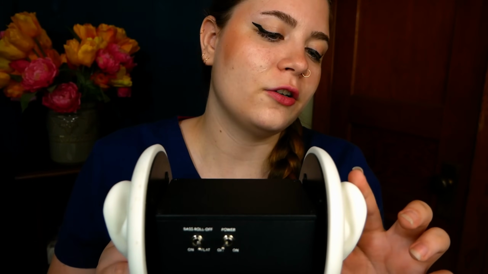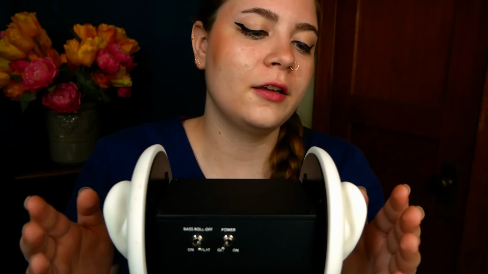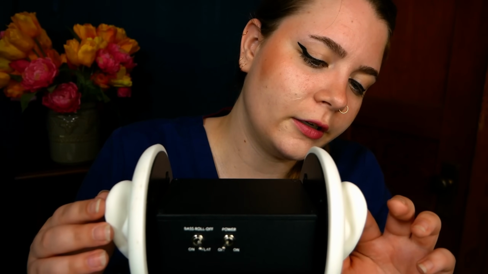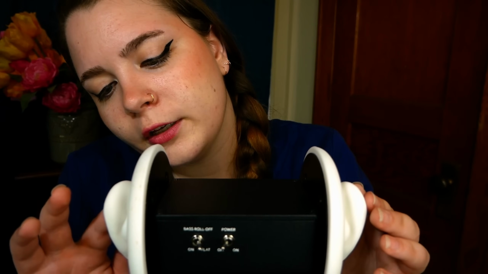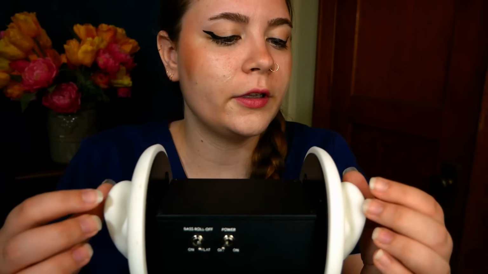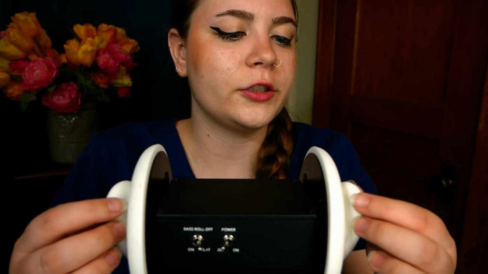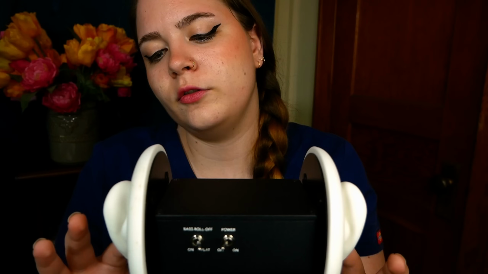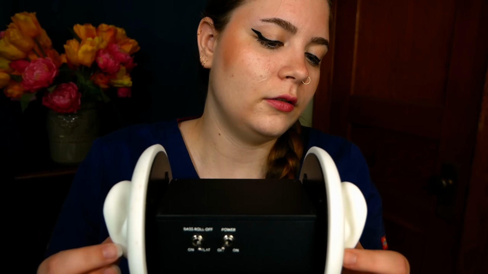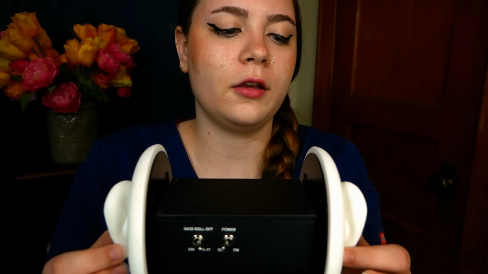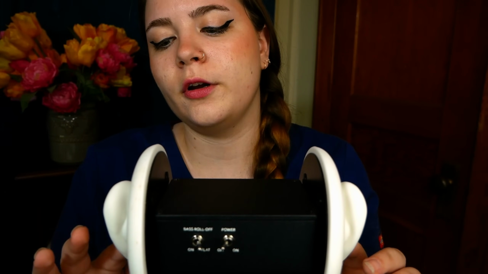Let's take a little poke around in our inner structures of the pinna here. So here, right in here, we have the triangular fossa. That little depression here. And we can follow this to the antitragus. That forms the lower border of the concha.